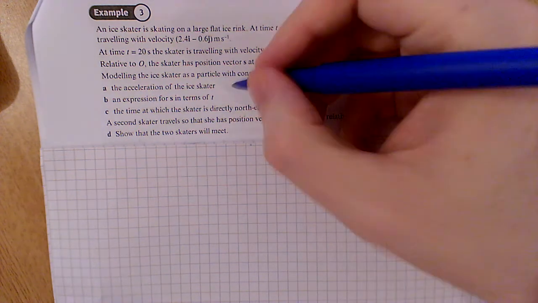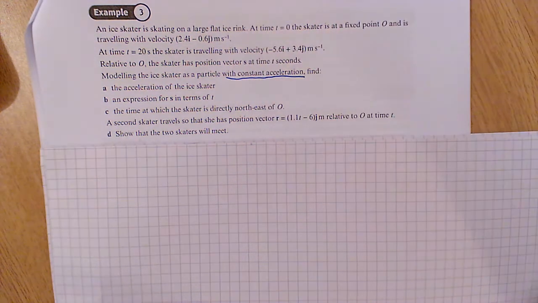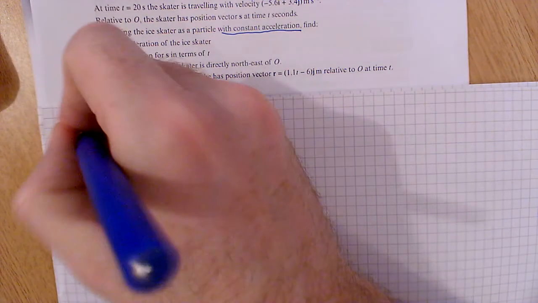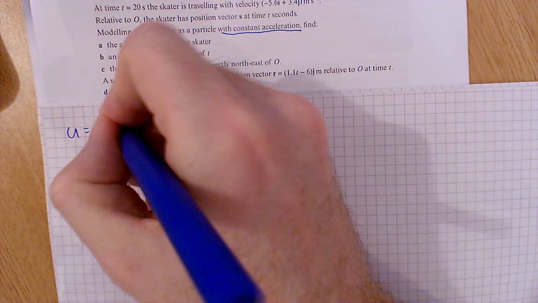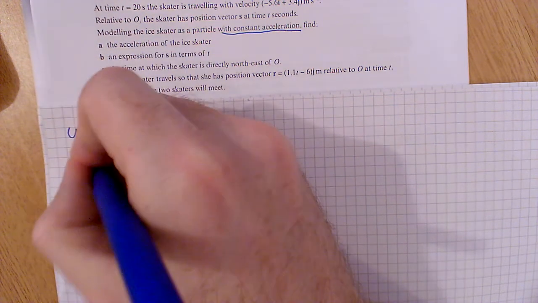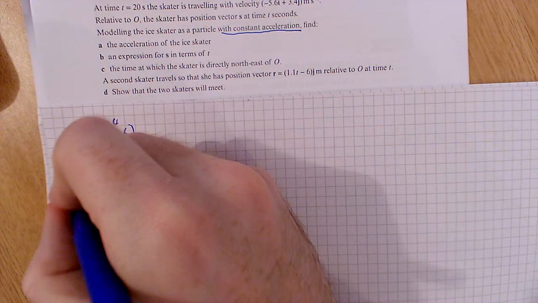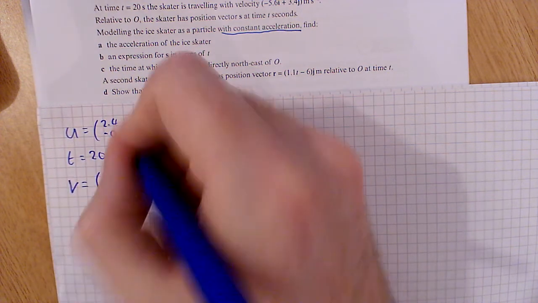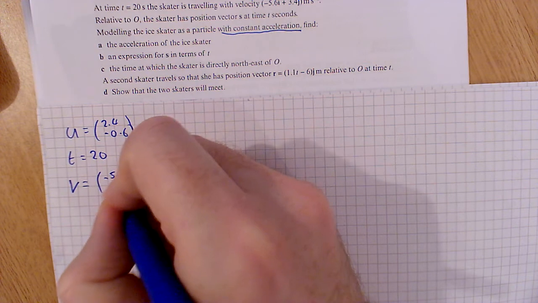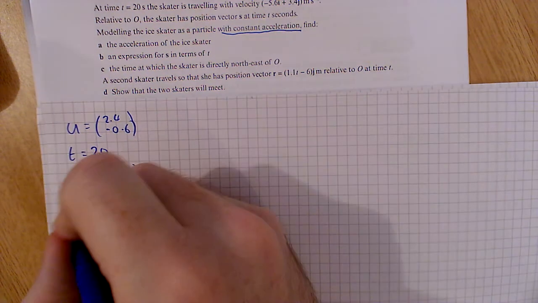So this line about constant acceleration just means that we're allowed to use our SUVAT formulas. So all I'm going to do is write down everything we know. We know that the initial velocity was (2.4, -0.6). We know the time is 20, and we know the final velocity at that time is (-5.6, 3.4). And it asks us to find the acceleration.